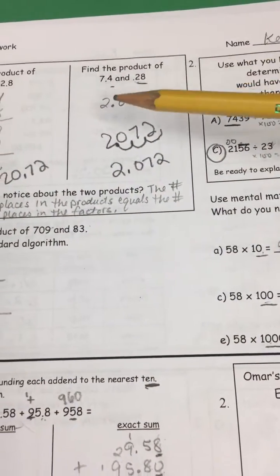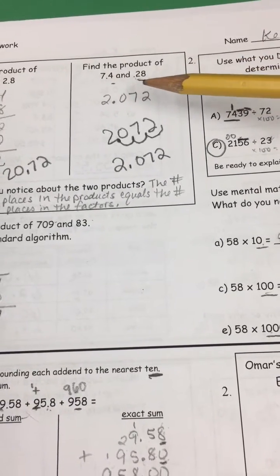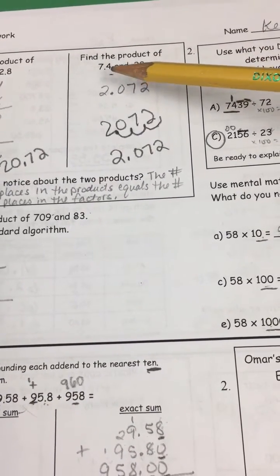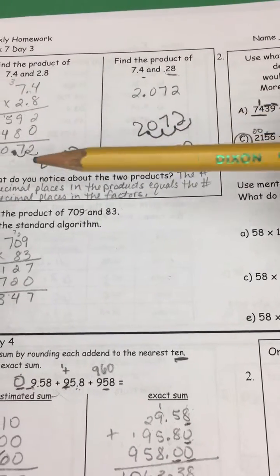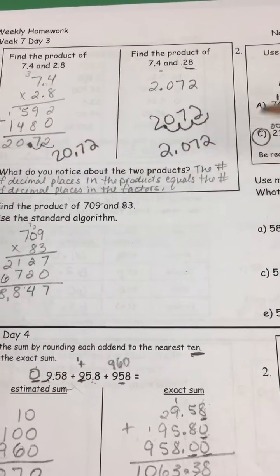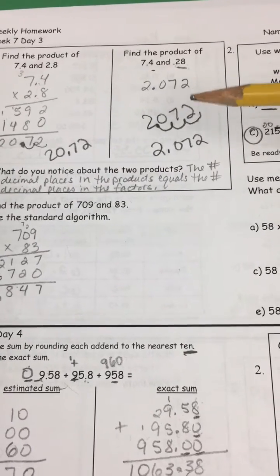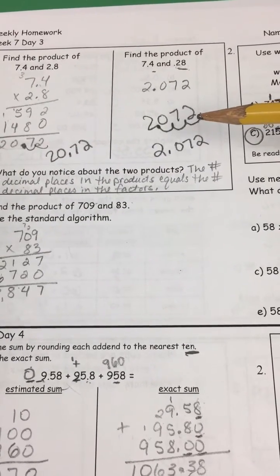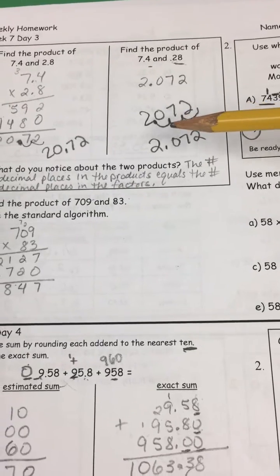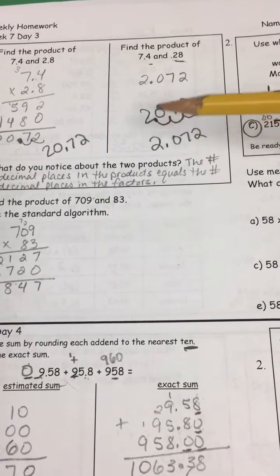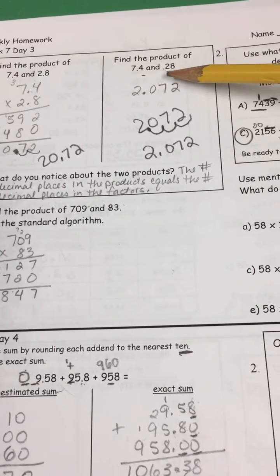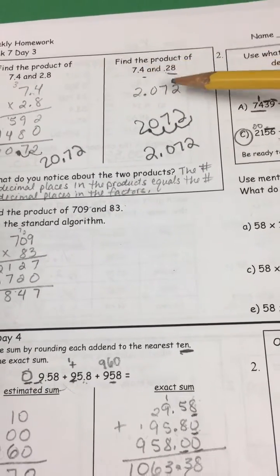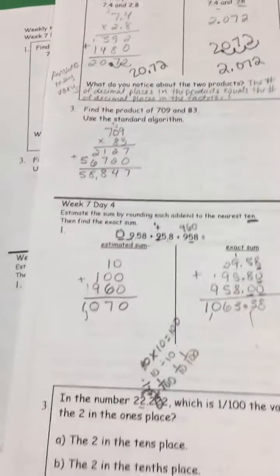Find the product, same digits. The only thing I notice is I have 2 decimal places here and 1 there. So I'm going to get the exact same numbers, which is 2072. But now I have to figure out where my decimal goes. So I start my decimal all the way to the back, slide 1, 2, and 3 this time, and that gives me 2 72/100. Why do I have 3? I have 2 places here, 1 there. 2 plus 1 is 3.